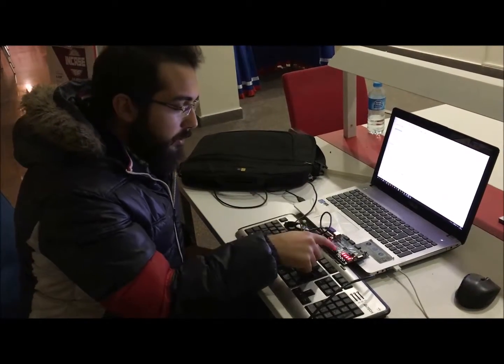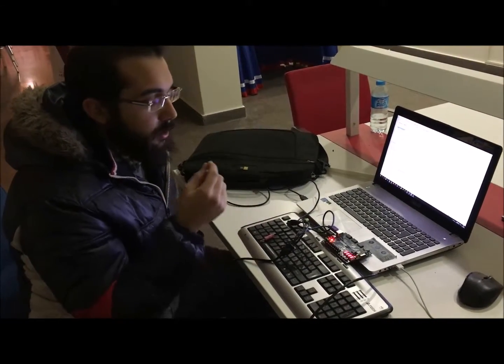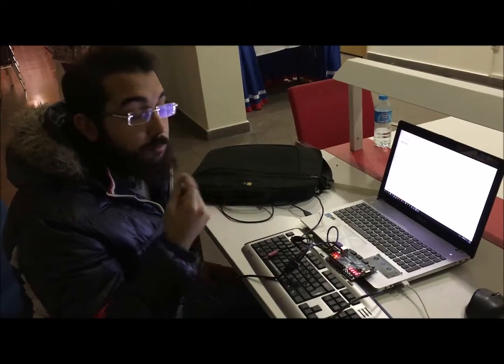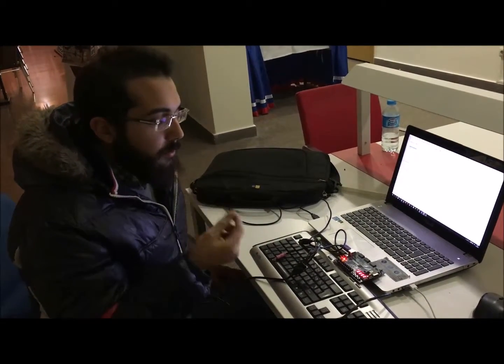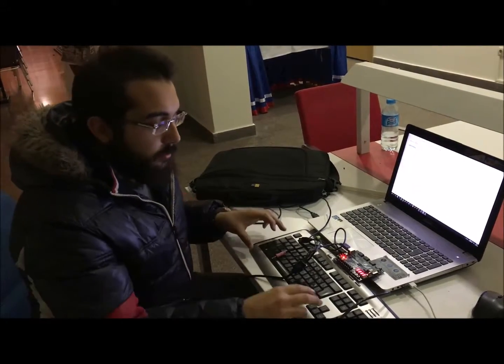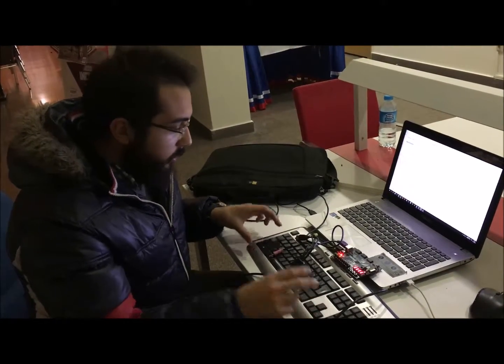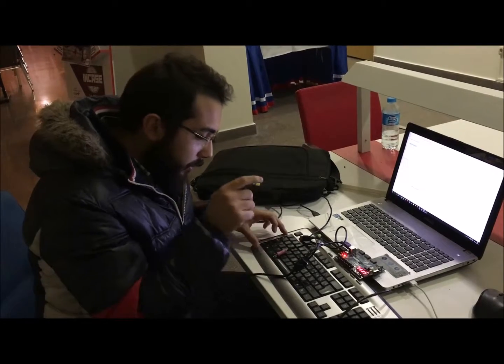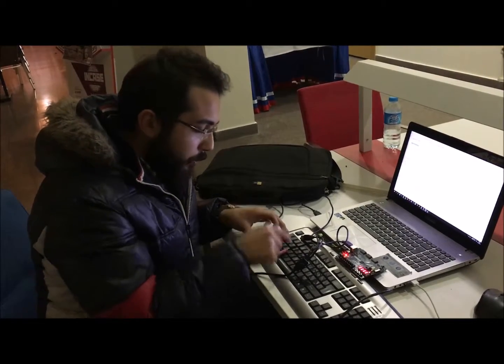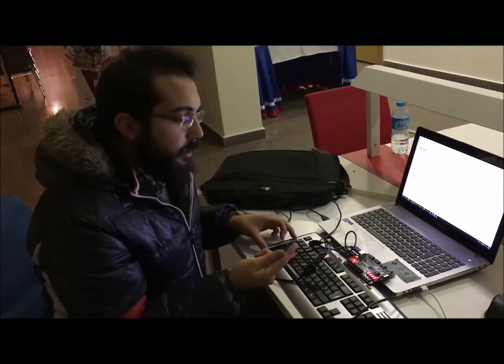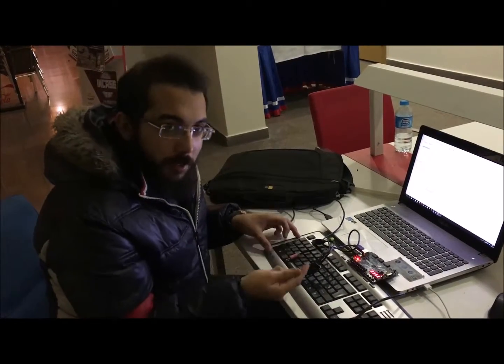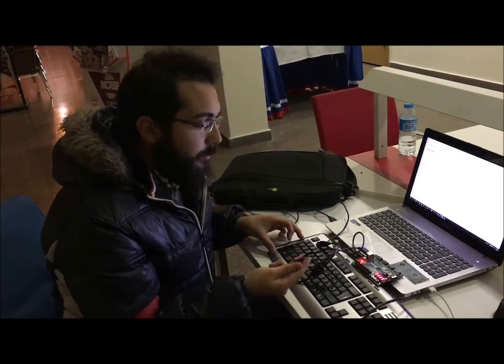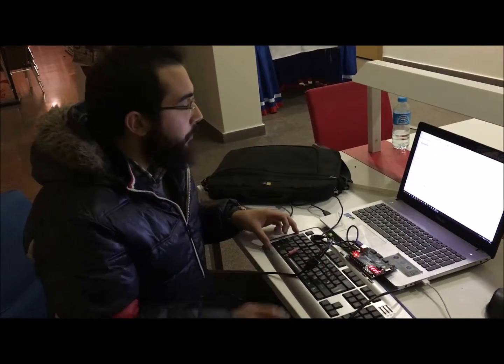When I push a letter on the keyboard, it sends an 11-bit signal, of which 1 bit is the start bit, 8 bits identify which letter I pushed, 1 bit is the parity check, and the last bit is the stop bit.